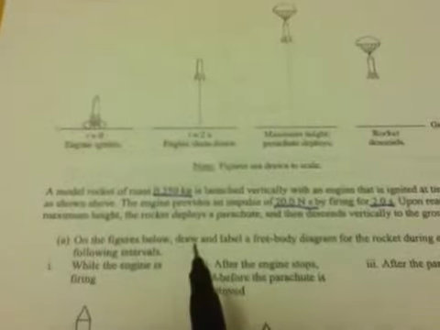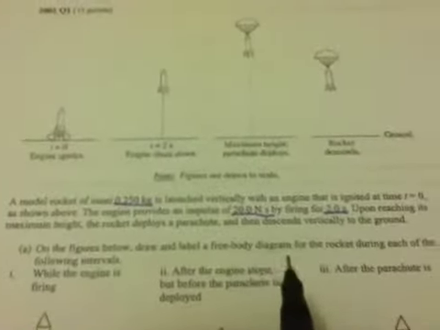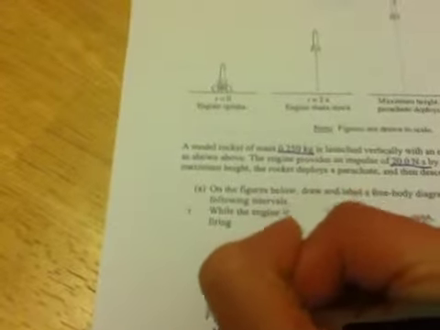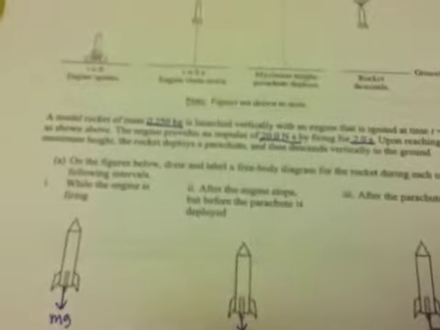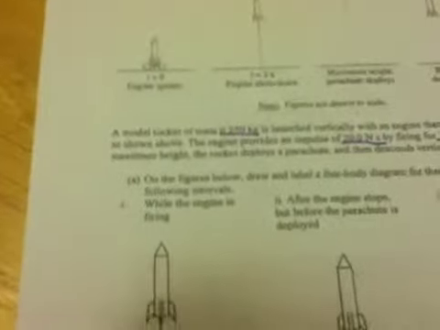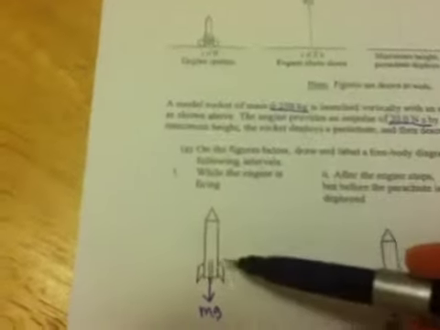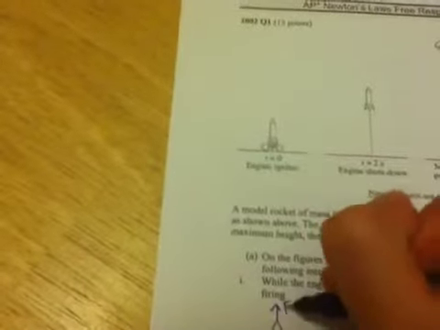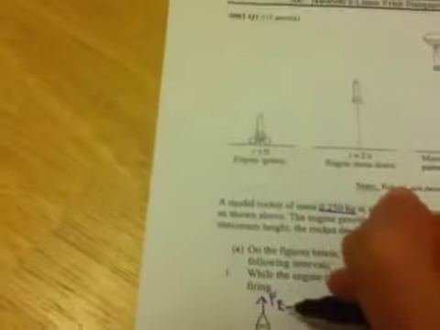So on the figure below, draw and label a free body diagram for the rocket during each of the following intervals. So while the engine is firing, so note for all of these, we're going to have mg acting on this rocket the entire time, because in no stage of this rocket does it enter a non-gravity zone. So when the engine is firing, we not only have this downward force, but this engine firing causes this rocket to go up, and so we have this upward force. We're going to call it F sub E for force of the engine.